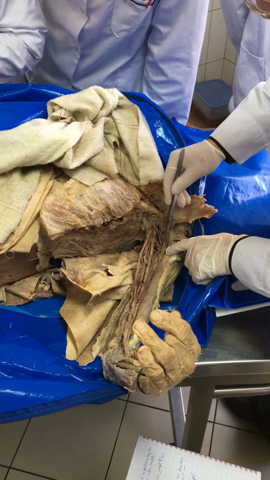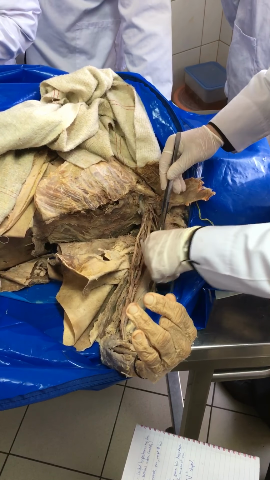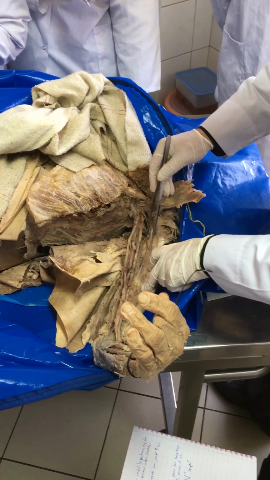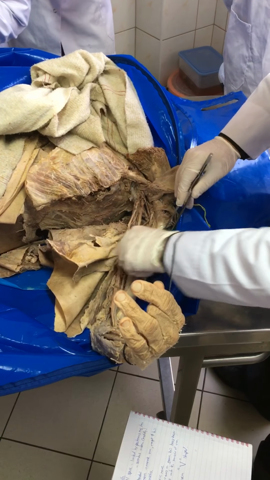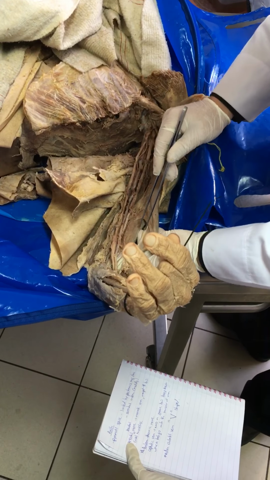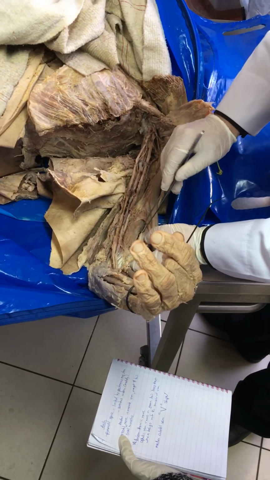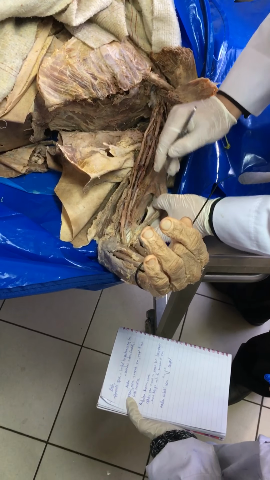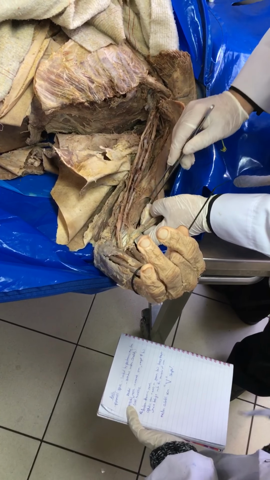Musculocutaneous, which pierces the so-called coracobrachialis muscle, and then it must run here in between the heads of biceps. Between the heads of biceps and the next muscle, which is brachialis, and here we can see the musculocutaneous. This is the farther course of the musculocutaneous nerve.